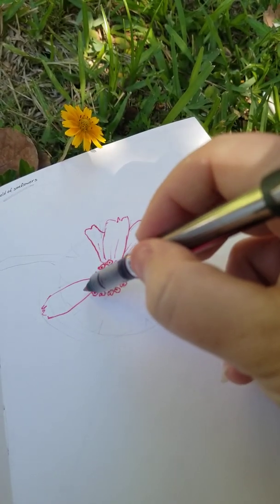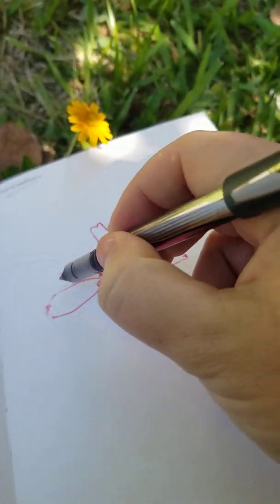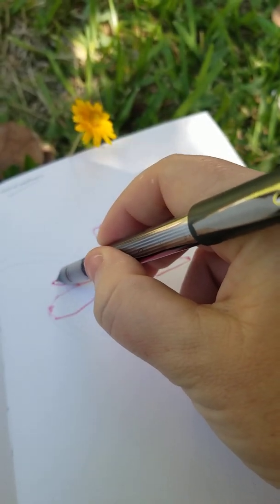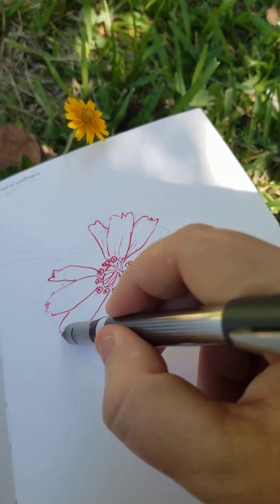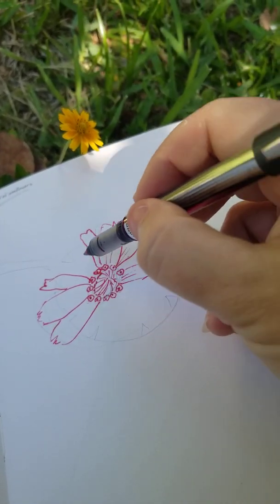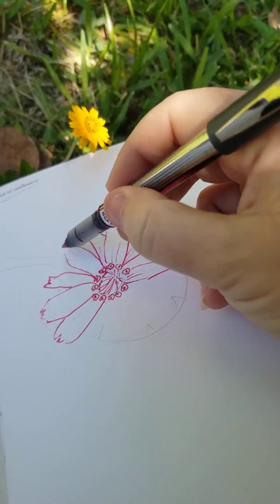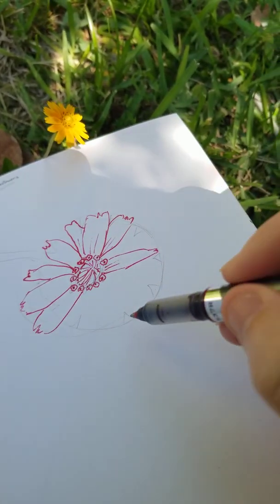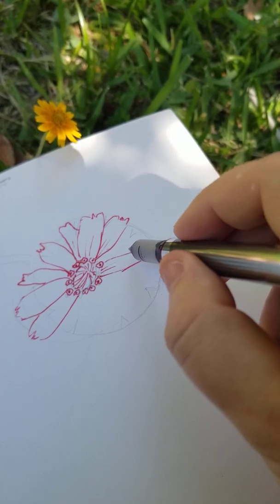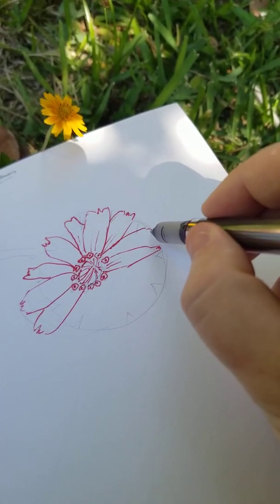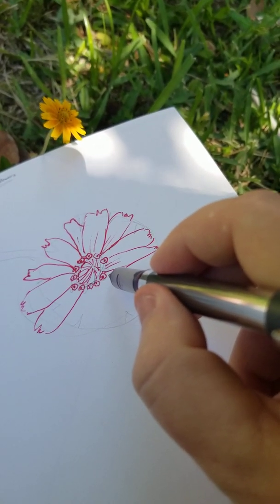There's this one here, and it's got two petals behind it, kind of here and here. Which leaves some space over here for this final petal. I didn't really quite get that shape right. And this one here has one that is underneath. And this one is also underneath.